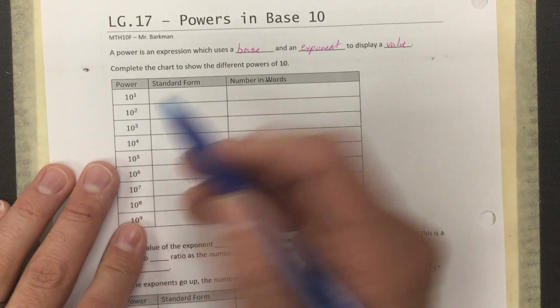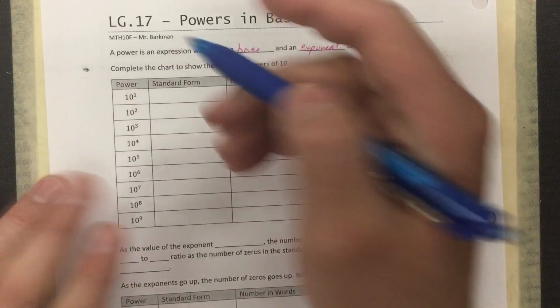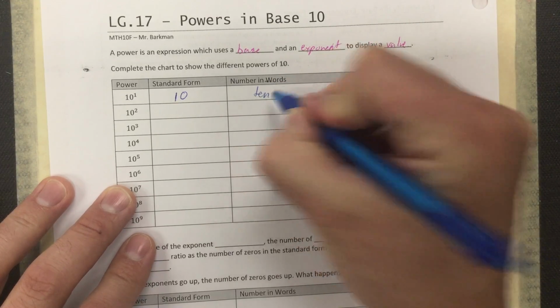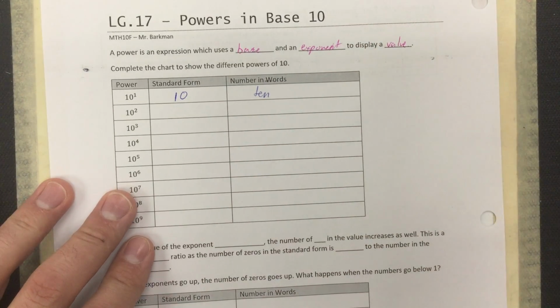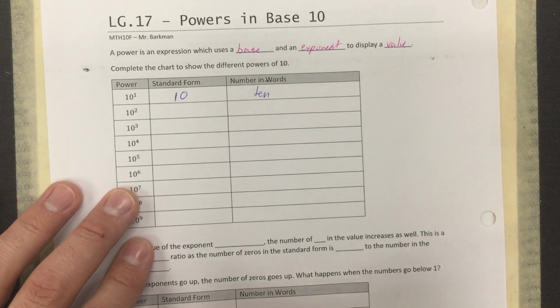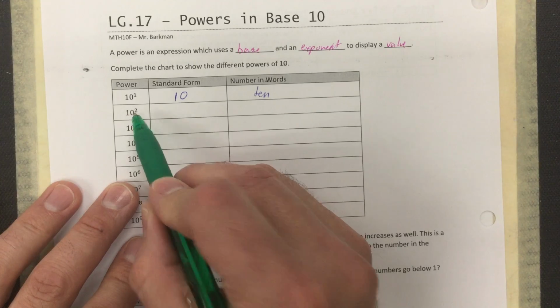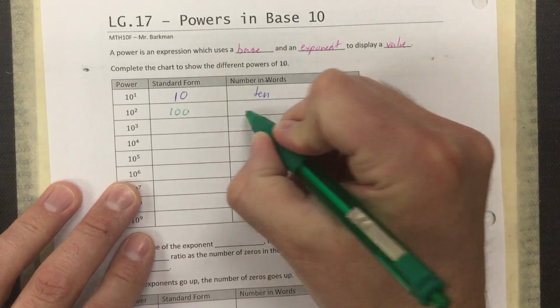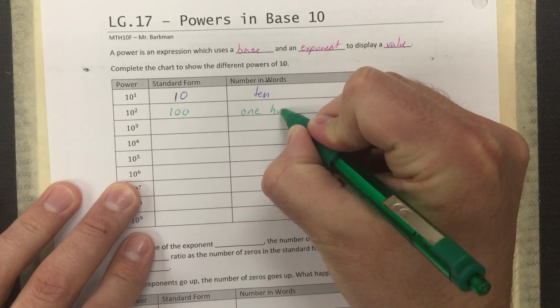So the first one here, 10 to the power of 1, is just 10 by itself. So it's just 10. And that number in words, well, that's pretty simple. It is 10. We've used this one a lot, and most of the numbers that we see here are going to be pretty straightforward. 10 to the power of 2 is 10 times 10, and this is 100. Our number in words is 100.